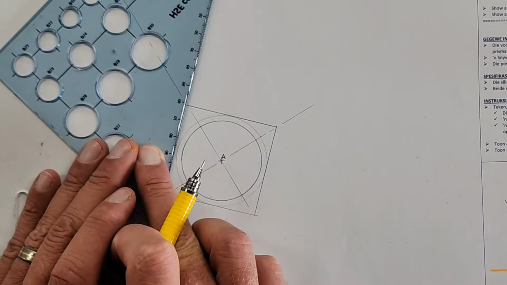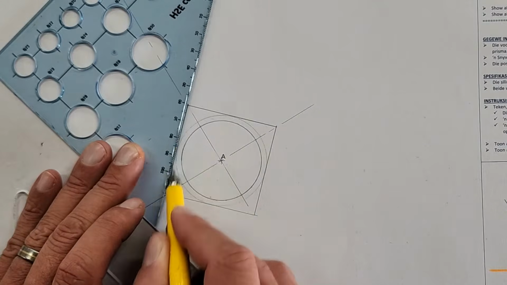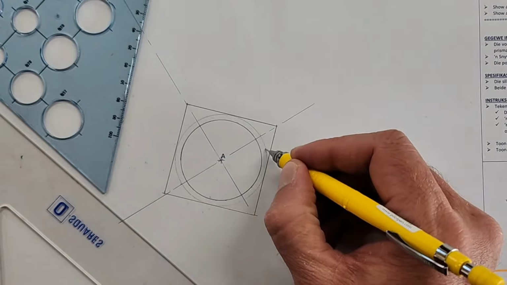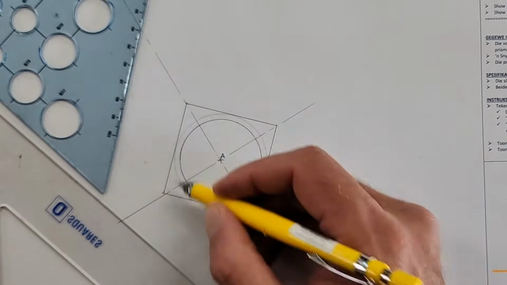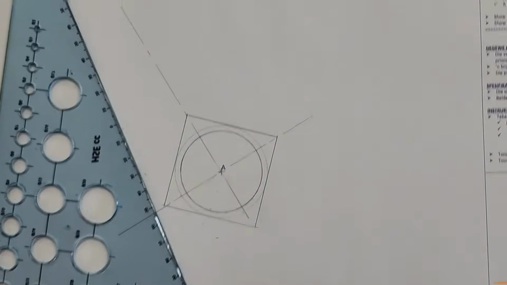Okay, there we have it. Same on this side. Okay, so there is our auxiliary view. That circle was just for construction purposes. There's the cylinder, auxiliary view, and the square. Out of that, I now project my front view.